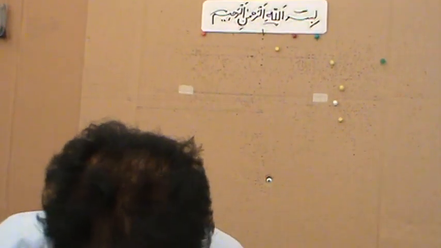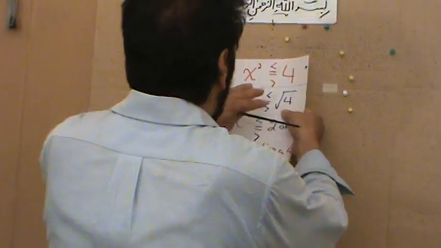So every positive number has 2 roots. One is positive, one is negative. And both of them on the number line are, geometrically, kind of mirror images of each other, with respect to the origin being the mirror. Now, we come back to a square root of 4 again.